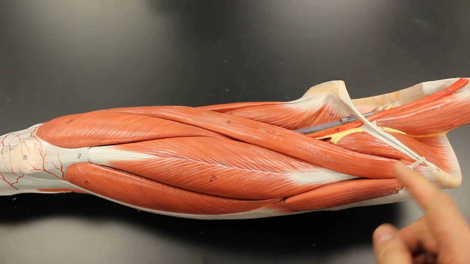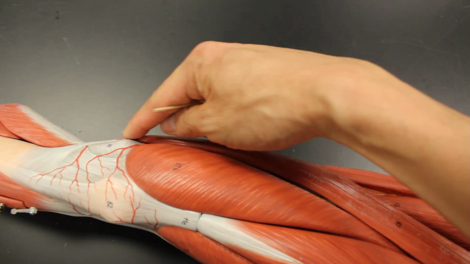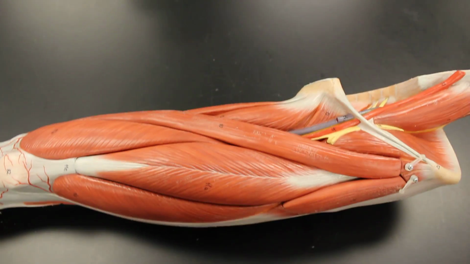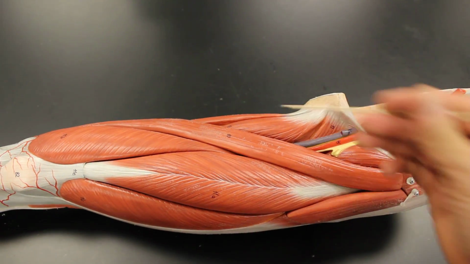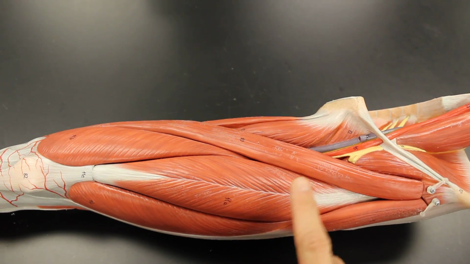This is the Sartorius muscle. You'll notice that it comes from the ASIS, sweeps all the way down to the medial side of the tibia. That would be the Sartorius. Long strap-like muscle, kind of like twin brothers of the gracilis, if you know that muscle already. But that is the Sartorius.